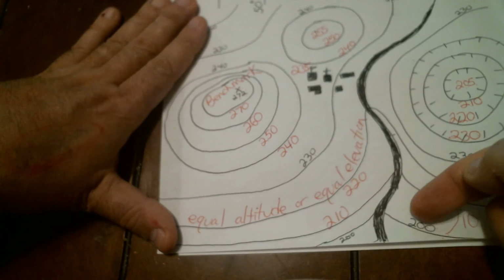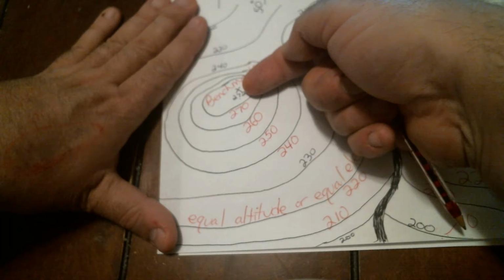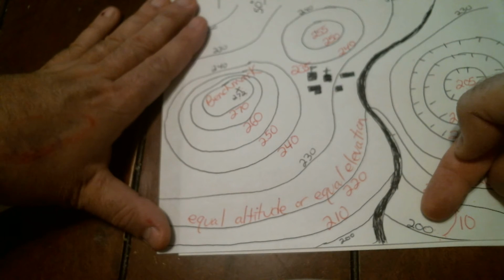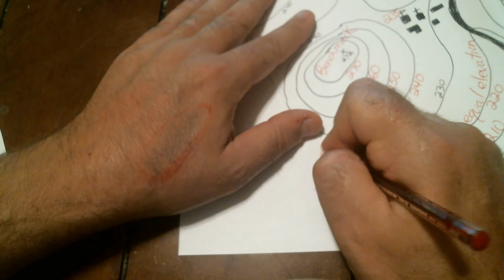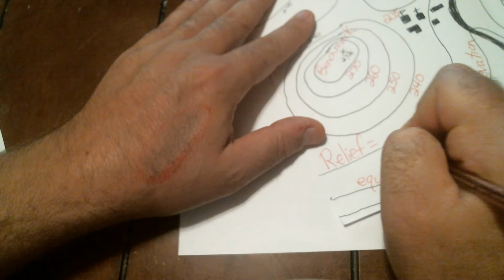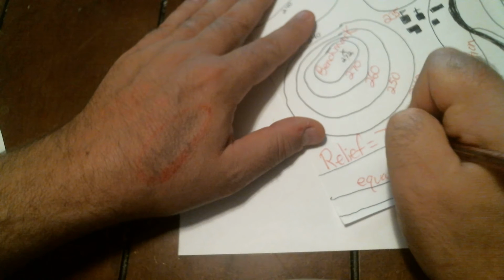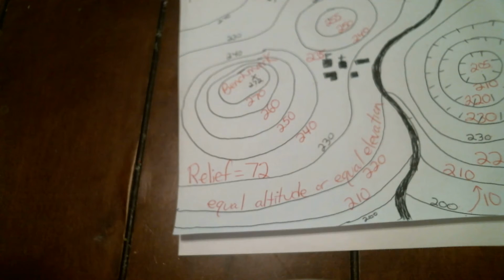So the relief of the whole map is the highest point, 272, minus the lowest point, 200, and so the relief is going to be 72 feet. Would you please write that down here? Write relief is equal to 72 feet. Relief of the whole map.